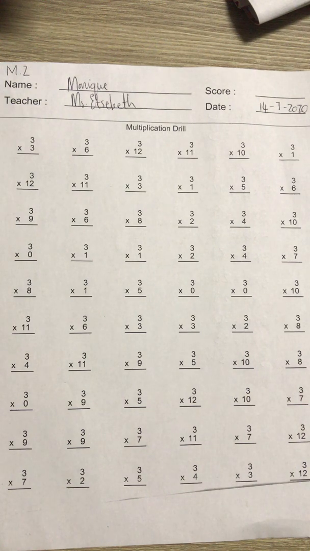Keep going. Just count in threes. This is very good practice, grade 2. Keep going.